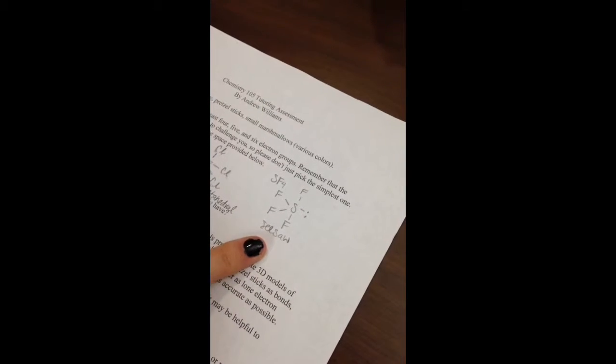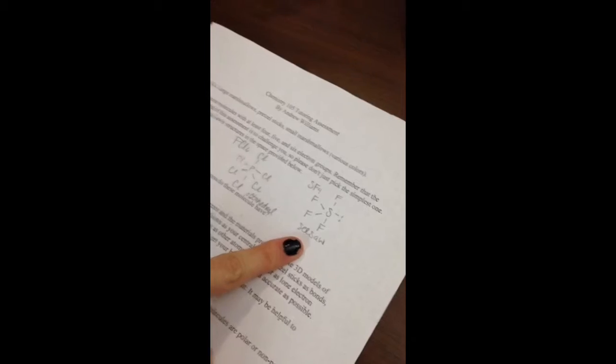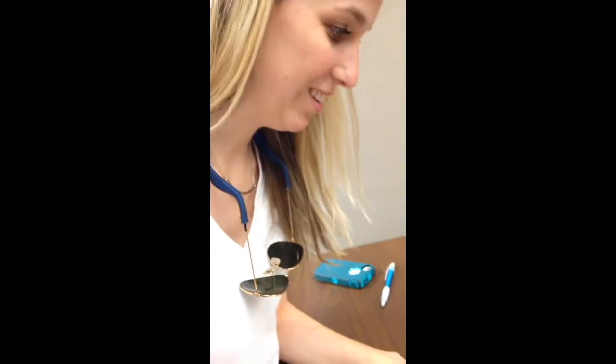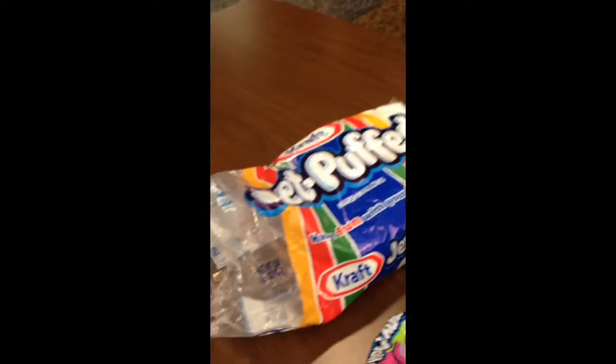We kind of already went over this, but question number one: what electron geometries do these molecules have? The first one is tetrahedral. The second one is octahedral. And the last one is seesaw, or... Well, that's the molecular geometry. So... Or trigonal biplanar? Bipyramidal? Bipyramidal, right.